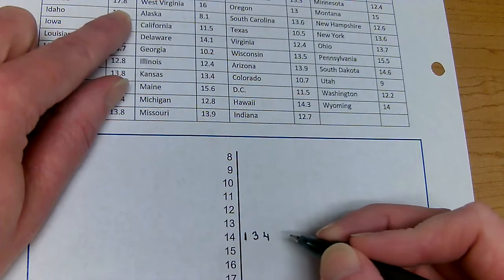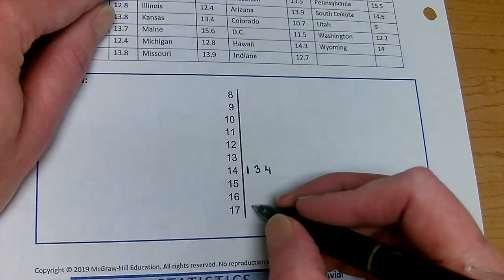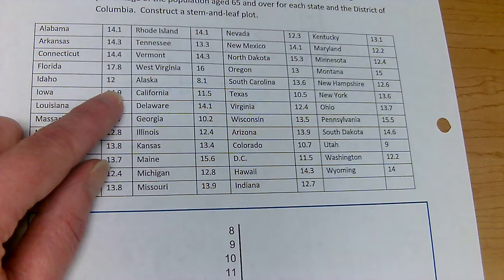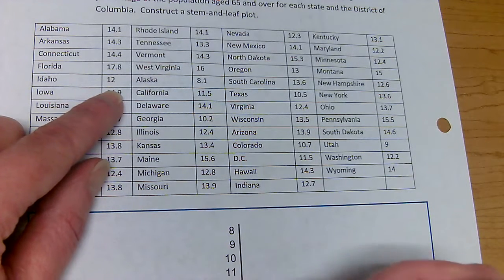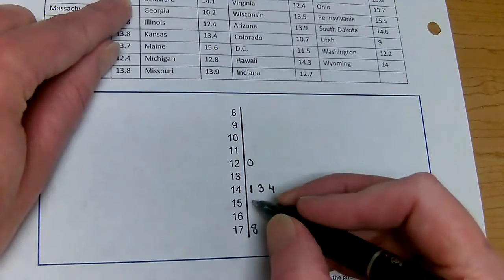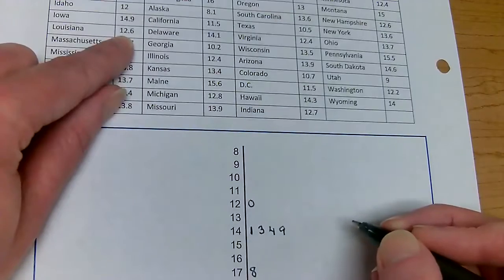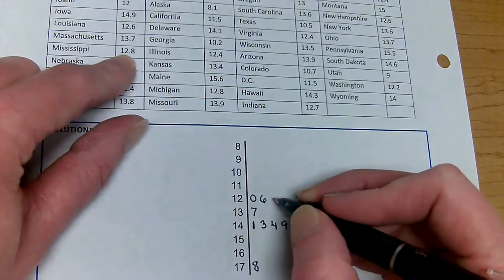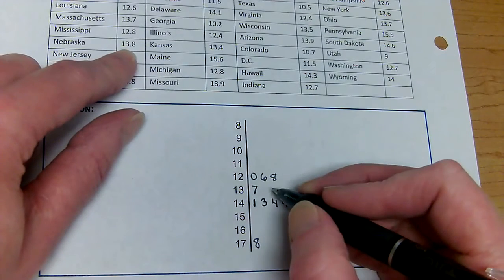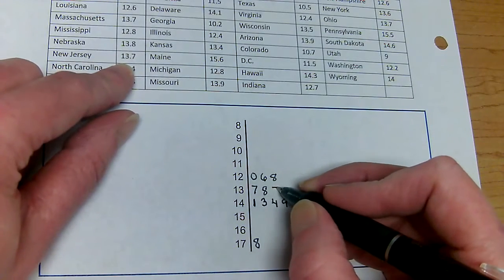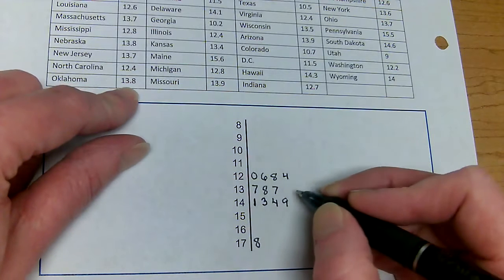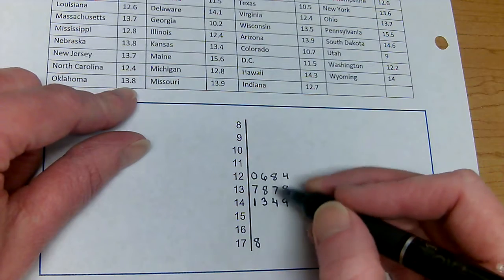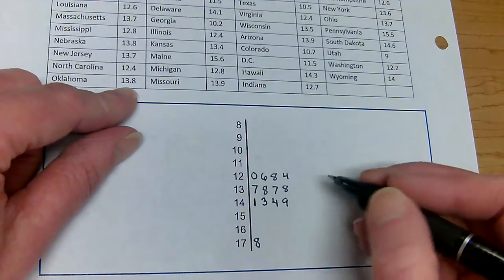14.4. 17.8 is the next value. So 17.8. 12 would really mean 12.0. So I'm going to put a 0 here. 14.9. 12.6. 13.7. 12.8. 13.8. 13.7, 12.4, 13.8. And notice I'm kind of lining up these leaves in columns.